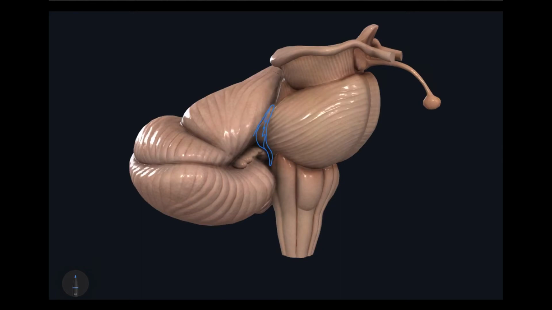Now, we already discussed what this was, and that is the pons. However, there's a landmark that's just inferior to the pons, and it's this indentation right here. It's kind of a division between the pons and the medulla oblongata. This is a sulcus, and it's called the bulbopontine sulcus.